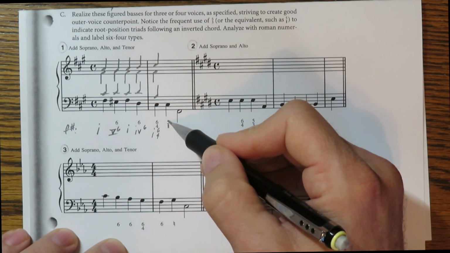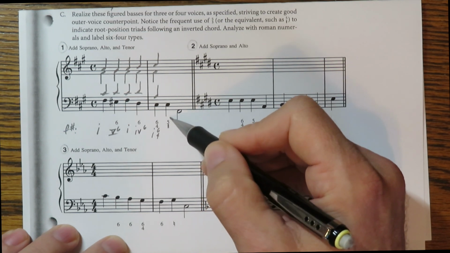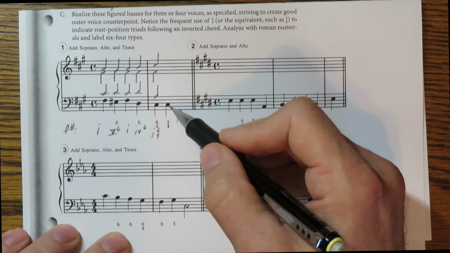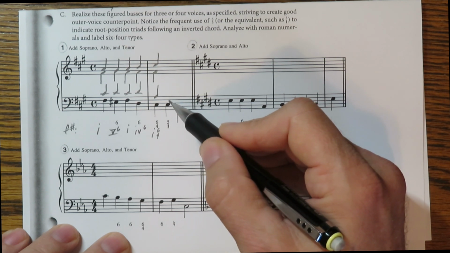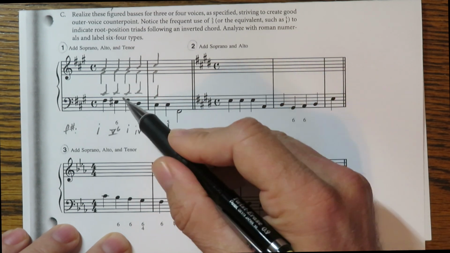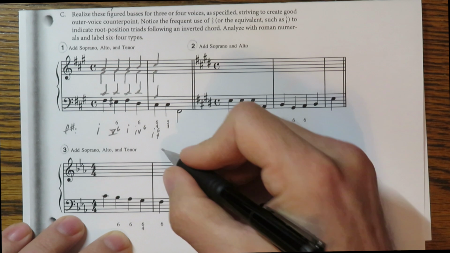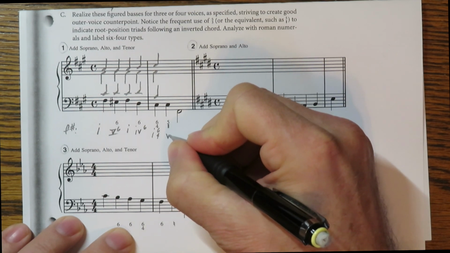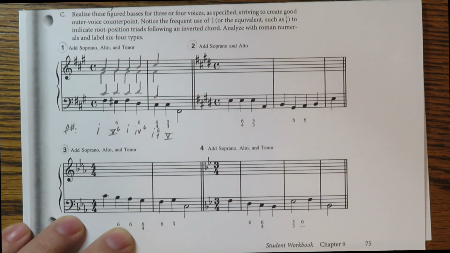Okay. Now we have the 5 sharp. So that's a 5/3, but with a raised third. So this is root position, C sharp, E, there's the third, E sharp, again, and then the G sharp. So this is a 5 chord in root position.